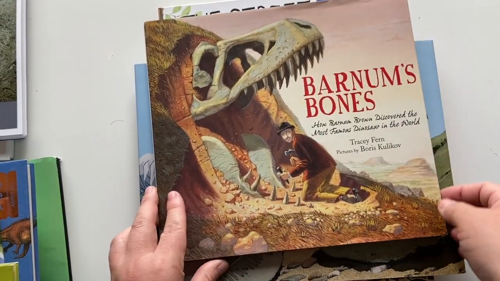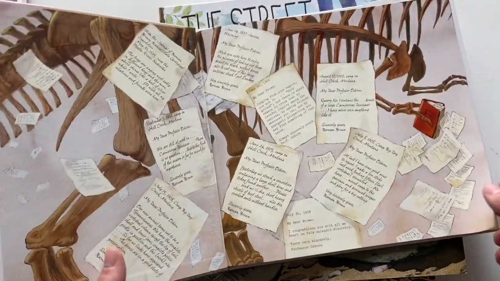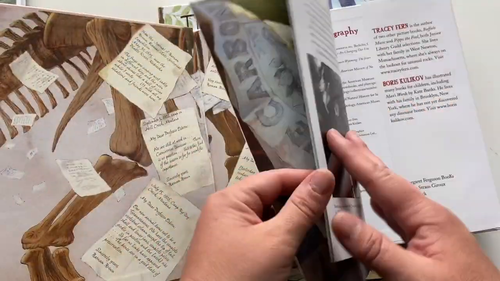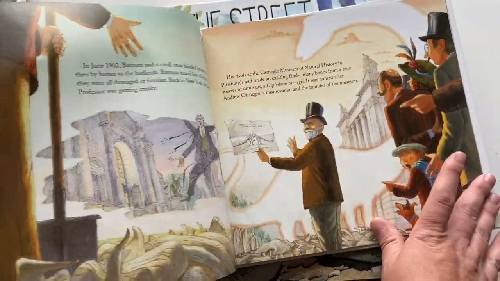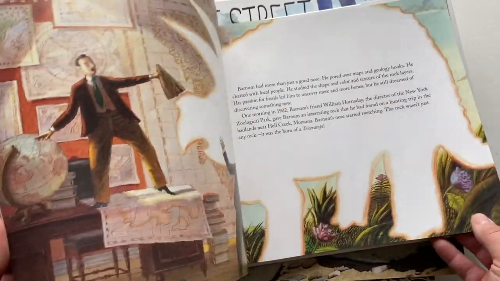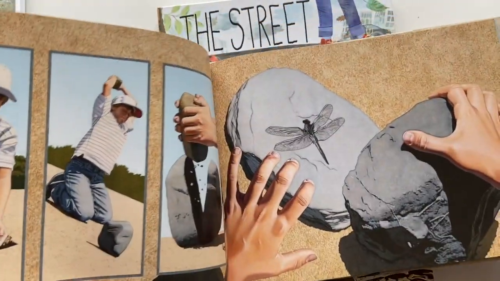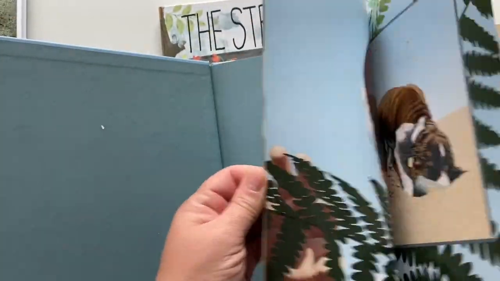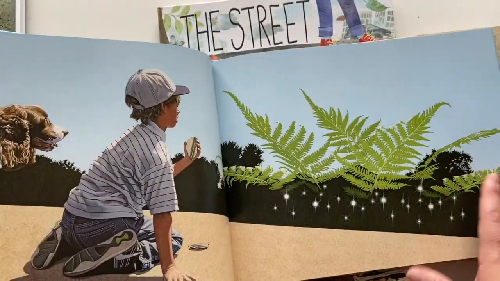Okay, so we have Barnum's Bones. This is a great one for when you're studying paleontologists. And it is on the wordier side, so I don't know if this would work well for like really young kids, but it's a great book and you could break it up into multiple readings. On the other hand, we have this book, which has no words. It's just a story. I thought it was beautiful. It's purely just for fun. It's really whimsical.